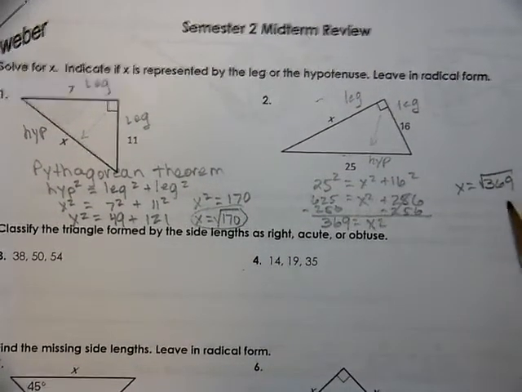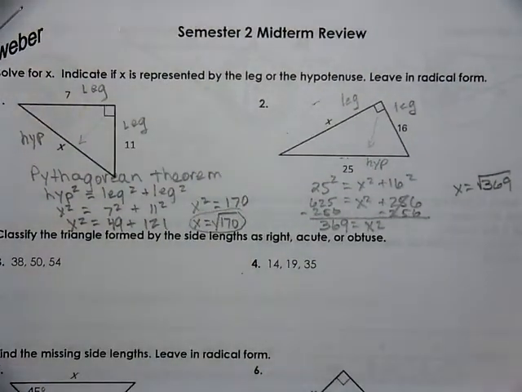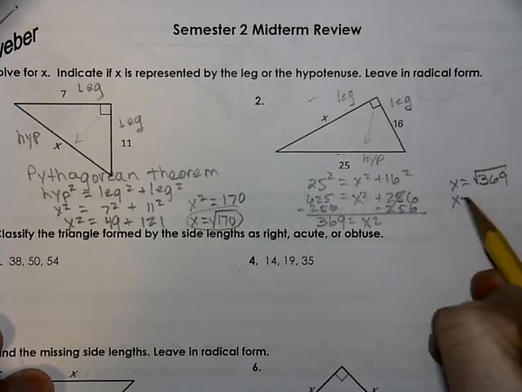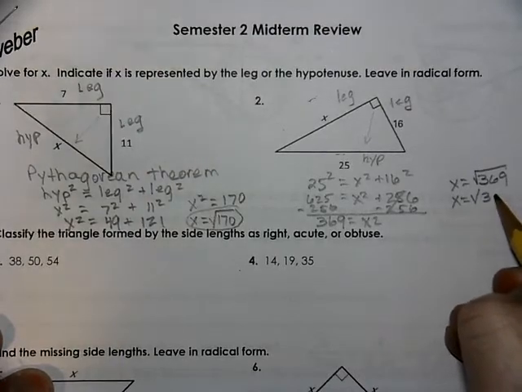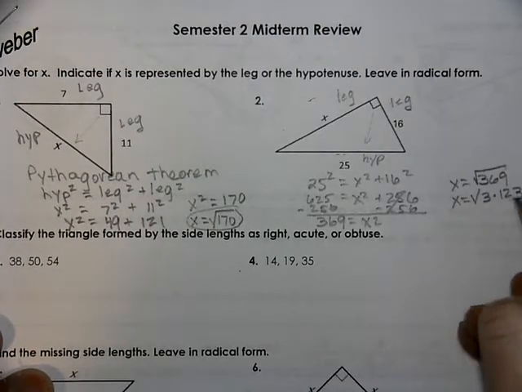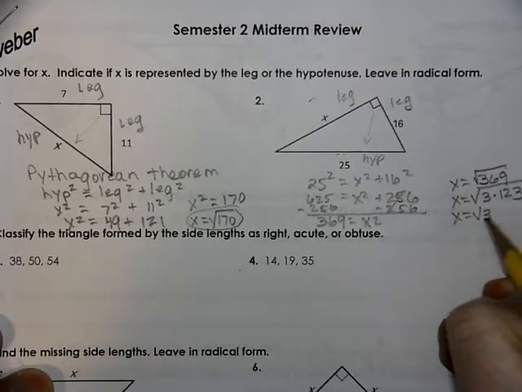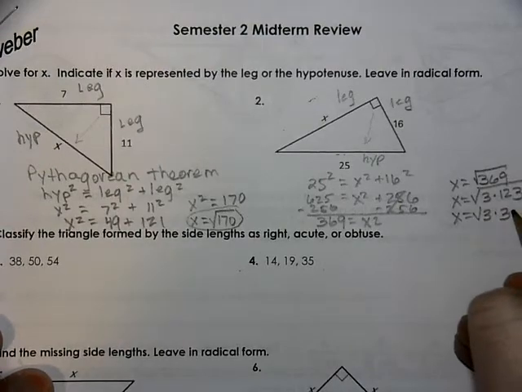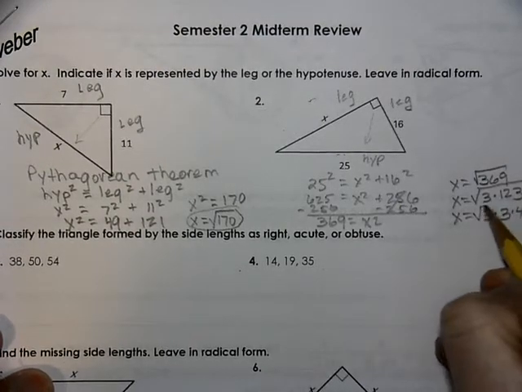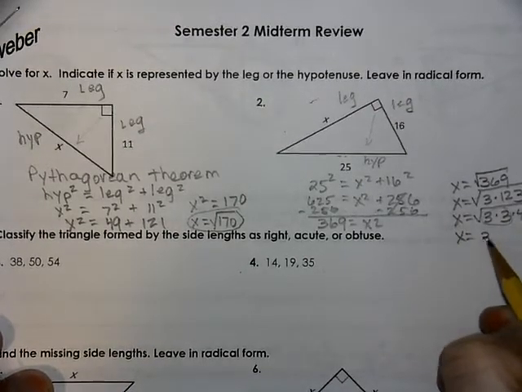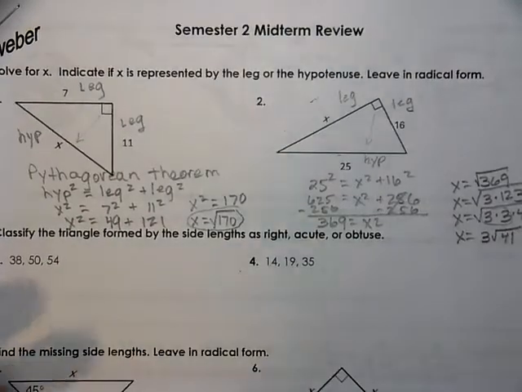Now we can look at this and we can see that 3 would definitely go into each of those. So three times 123. And then 123 can be broken down also by 3. 3 goes into that 41 times. So there's your pair of the same numbers. So it's 3 square root of 41.